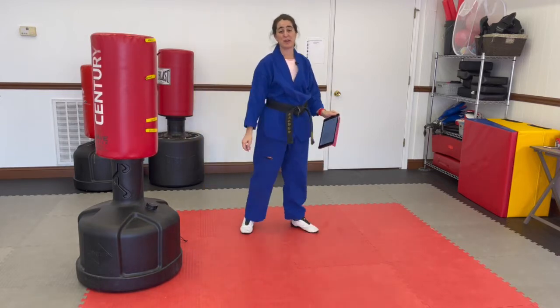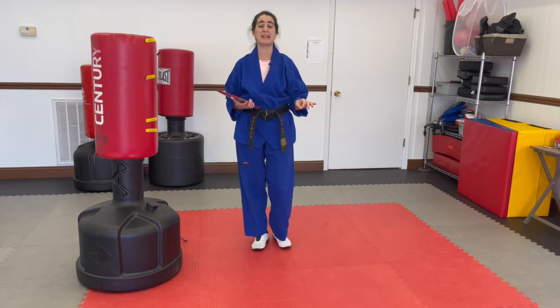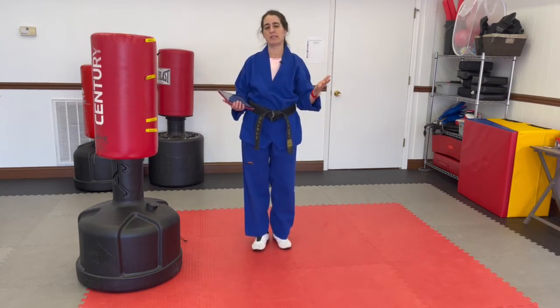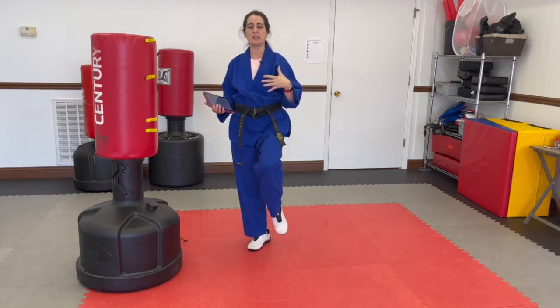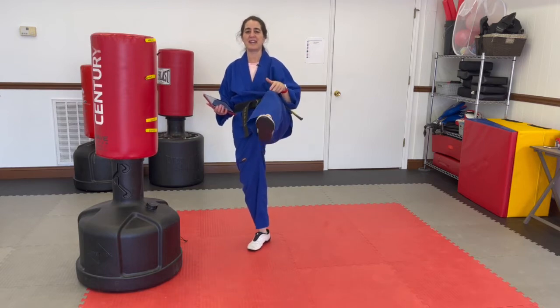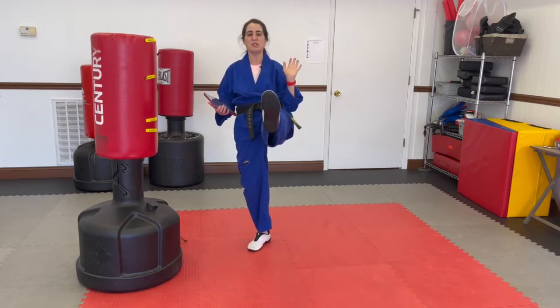Are you able to do pressing kicks? If you can do a pressing kick, you're probably ready to start doing some strength work. So you ask me, what is a pressing kick? A pressing kick is a really slow kick. 5 counts out, 1, 2, 3, 4, 5. 5 counts back, 6, 7, 8, 9, 10. Holding, 1, 2, 3, 4.